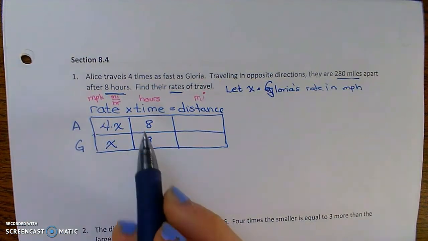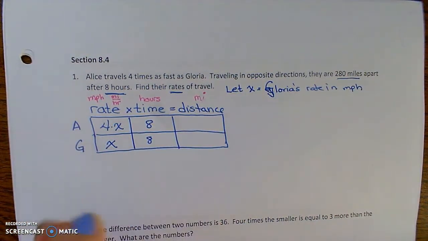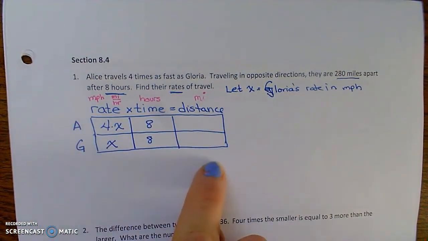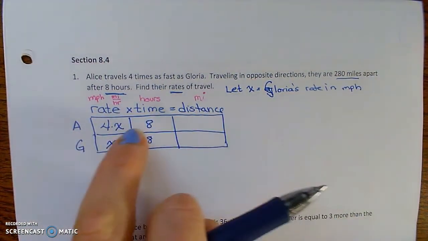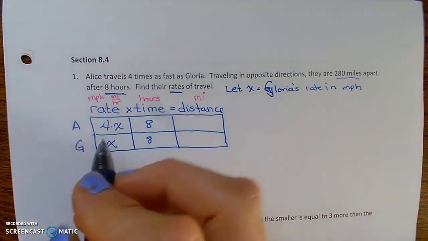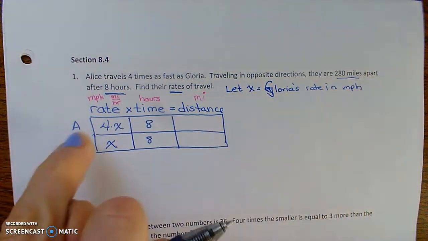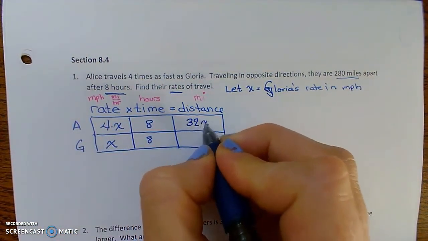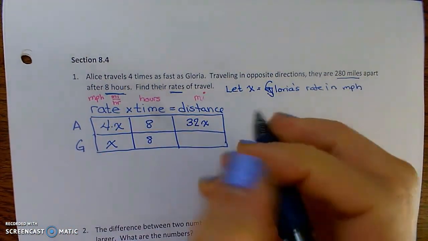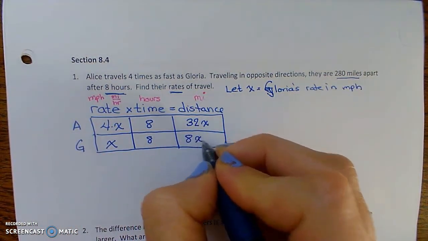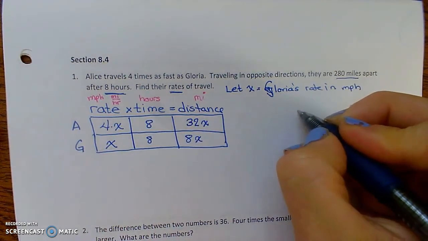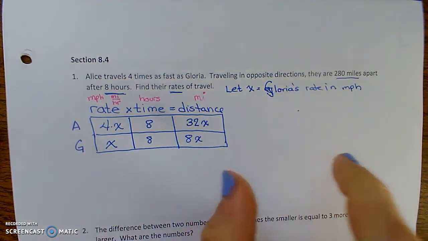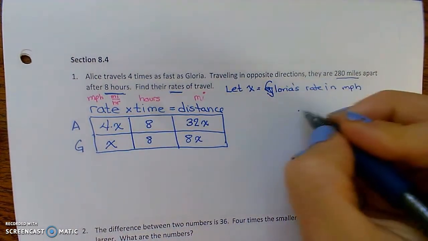Okay, so always with these types of problems, what you want to do is use this formula to complete the chart. So 4x times 8, multiply the rate times the time, you get 32x miles, and x times 8 is 8x miles. I'm also going to draw a picture here to help me write an equation that relates these quantities.